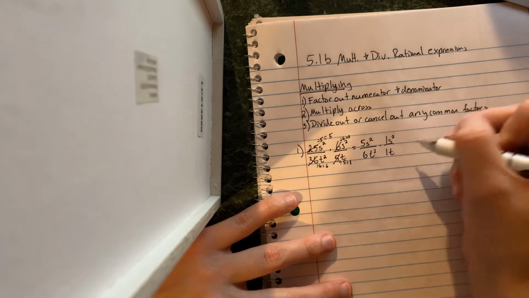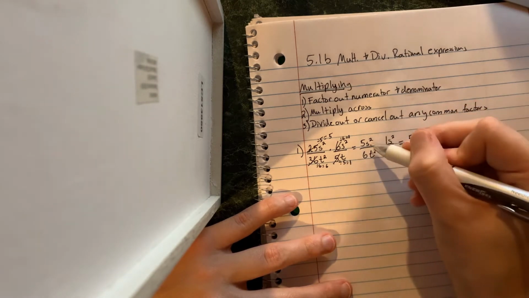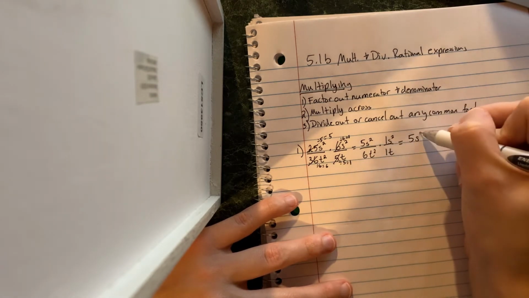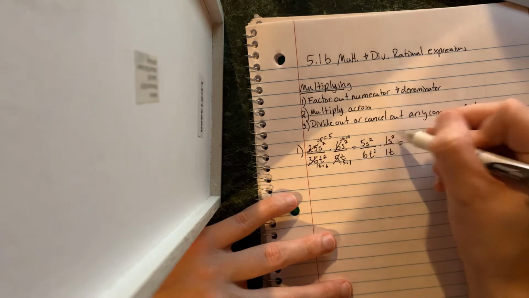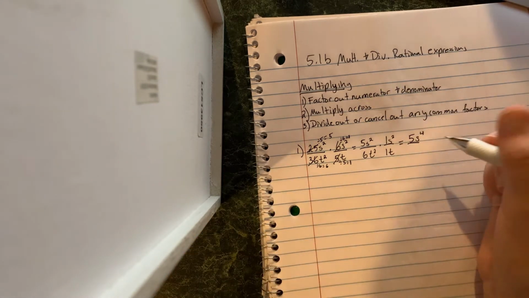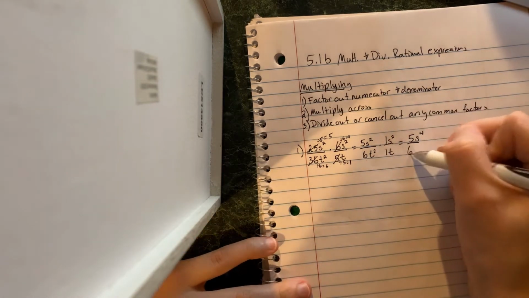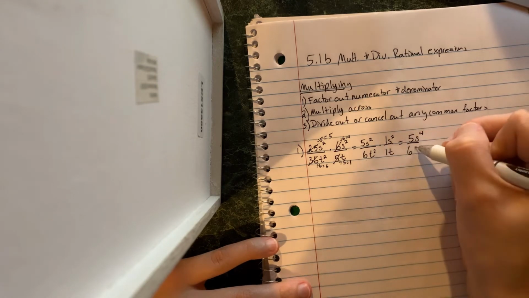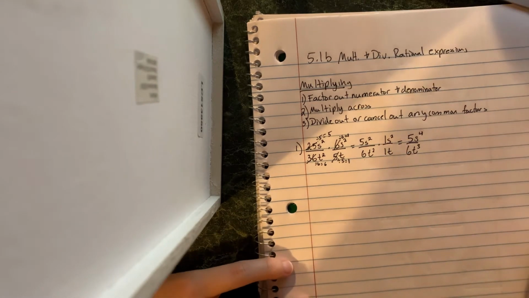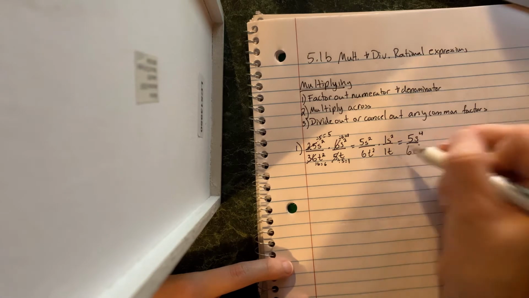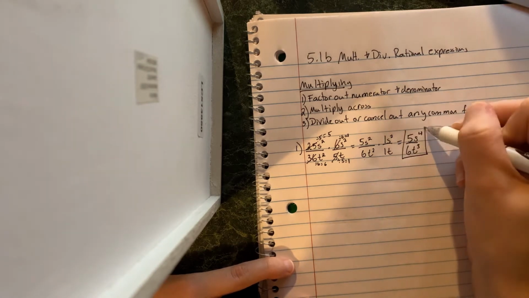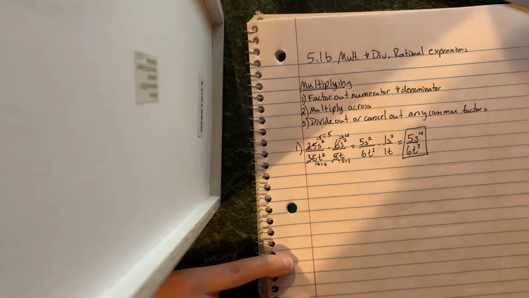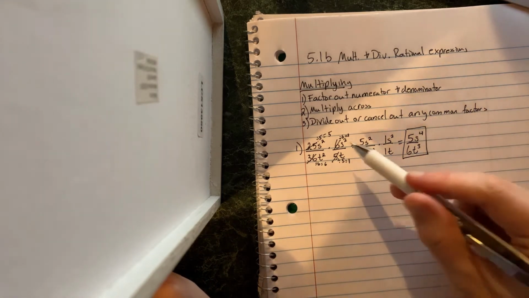So 5 times 1 is just going to be 5. S squared times s squared is going to be s to the 4. Remember, you add your exponents, 2 plus 2. And then over 6 times 1 is 6. And then t squared times t is going to be t cubed, t to the 3rd. Okay, 2 plus 1. So that would be the answer that you would type in for that. Nothing else can simplify out. Sometimes you may have to check to make sure something doesn't simplify if you didn't pick the biggest factor that they had at the beginning.